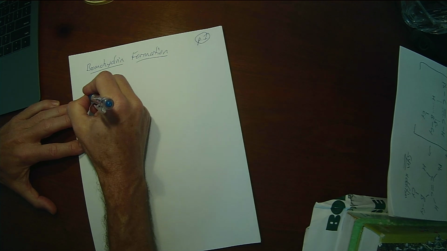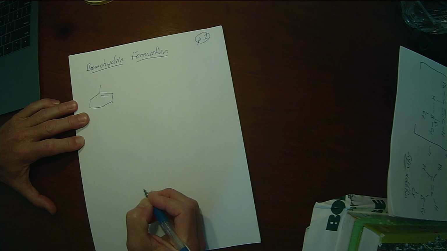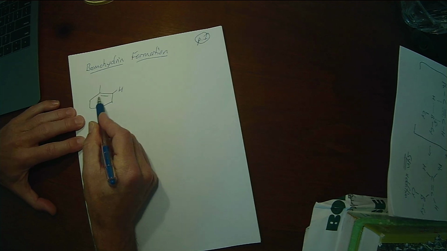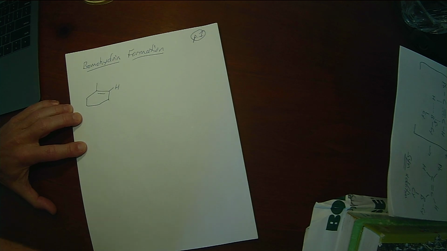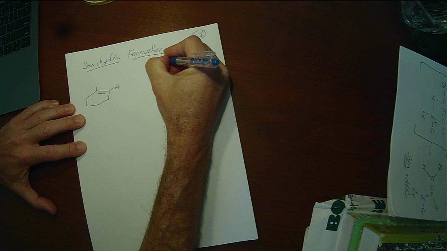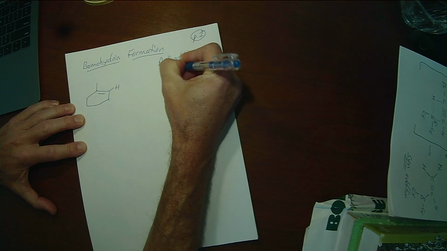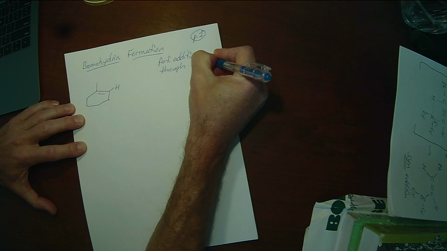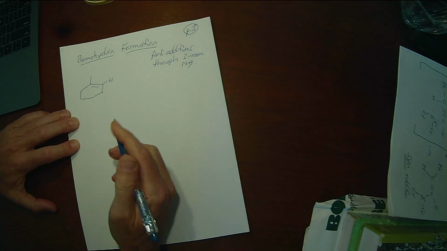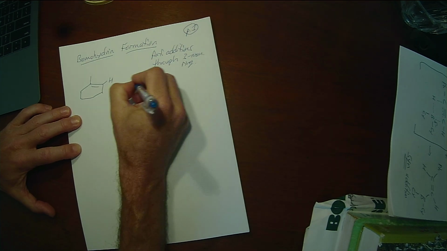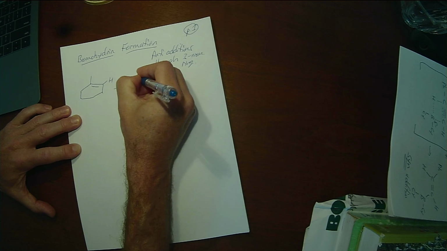So it's just a C=C double bond. I'll use a tri-substituted double bond as an example, and I'm putting it in a cyclohexane ring so that we can see the stereochemistry. We know that these are anti-additions, because all of the additions that go through three-membered rings are anti-additions, and I'll be able to see the anti-addition if I tie the double bond into a cyclic system. So the reagent is bromine, and the solvent is water.